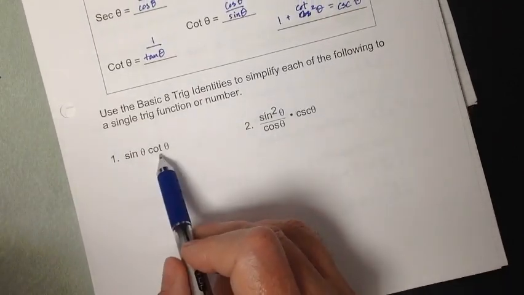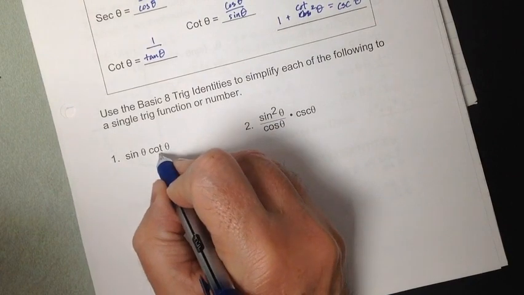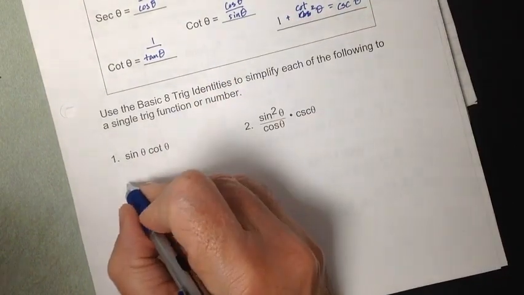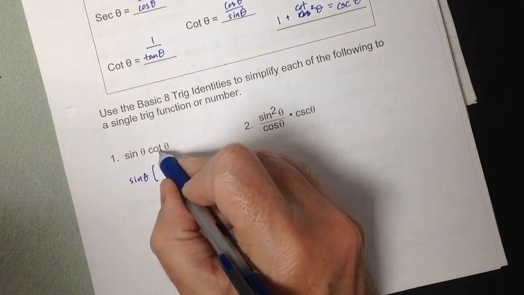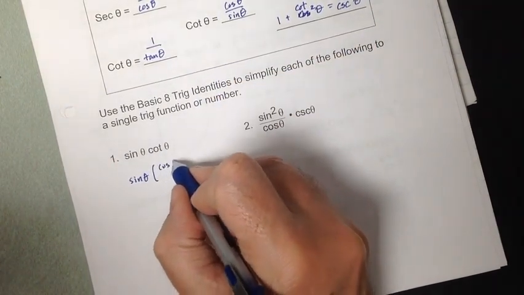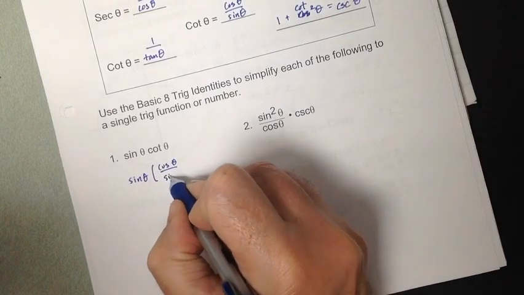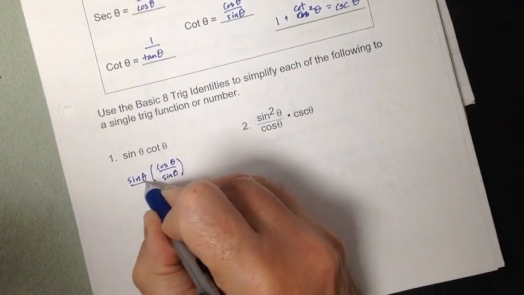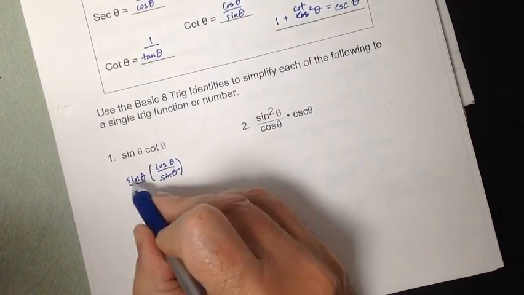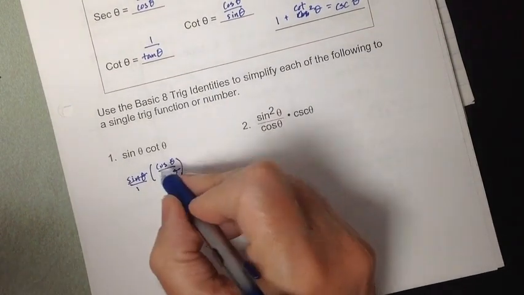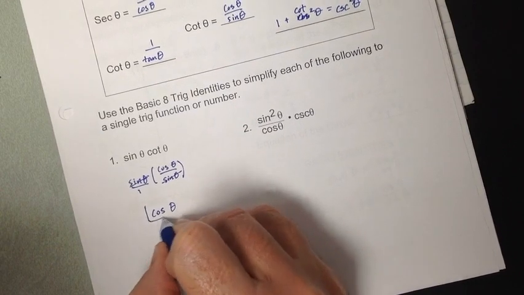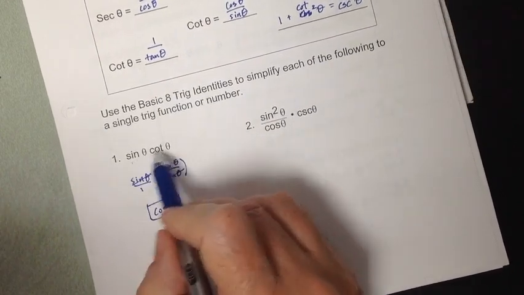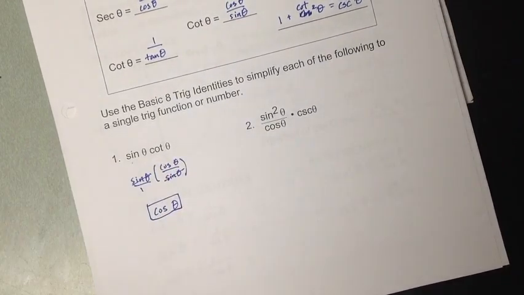So I have sine times cotangent. I know that cotangent equals cosine over sine, so I could say sine theta times cosine theta over sine theta. We can think of this as sine theta over 1, and my sine thetas are just going to cancel out. I end up with cosine theta over 1, or just cosine theta. So sine times cotangent equals cosine.